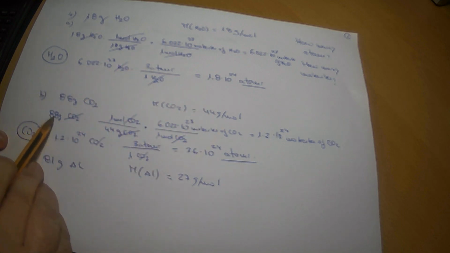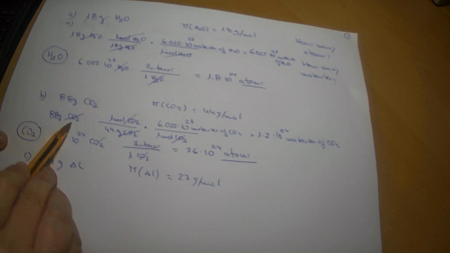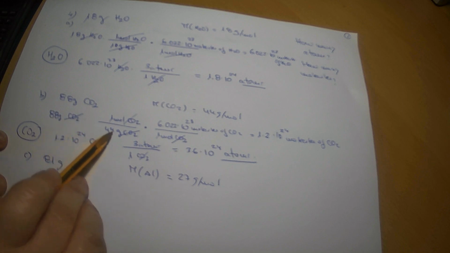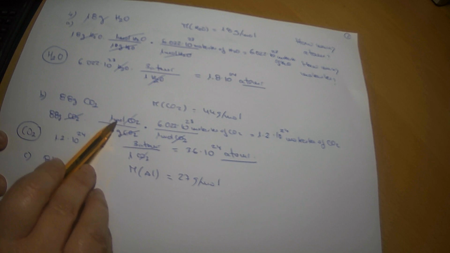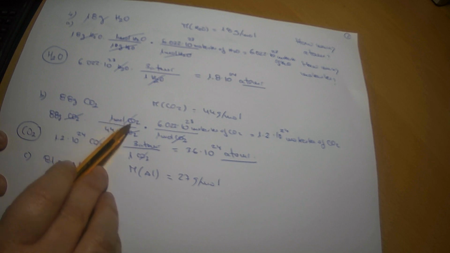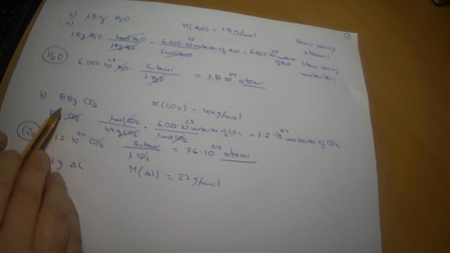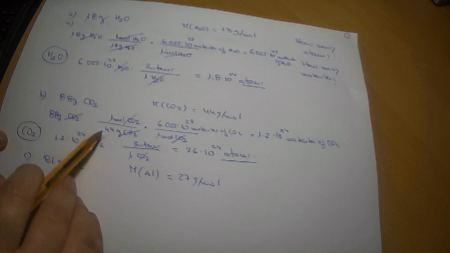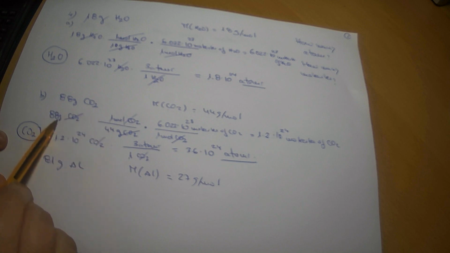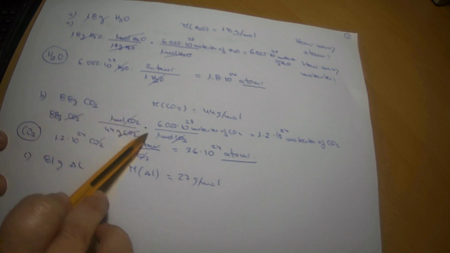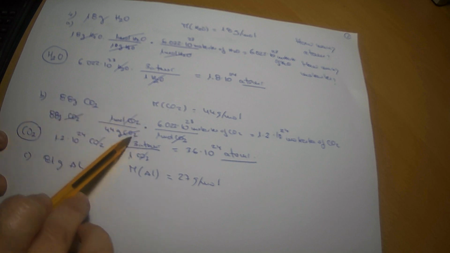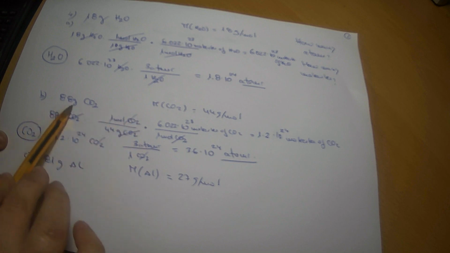Then, if we have 88 grams of CO2, and we know that 44 grams of CO2 is the same as 1 mole of CO2, we can know that we have 2 moles of CO2. Es decir, que si nosotros partimos de 88 gramos de CO2 y sabemos que 1 mol de CO2 pesa 44 gramos, si tenemos 88 gramos, que es el doble, tendremos 2 moles. Es decir, que con este factor de conversión realmente calcularíamos 2 moles de dióxido de carbono.